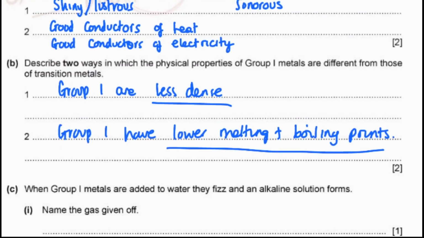So you'll notice here that I am using comparative words because this is a comparative question. If you just put less dense or lower melting and boiling points, how does the examiner know whether you think transition metals have a lower boiling point or the group 1 metals have a lower boiling point? So you must be really, really careful here that you are stating which one is which.